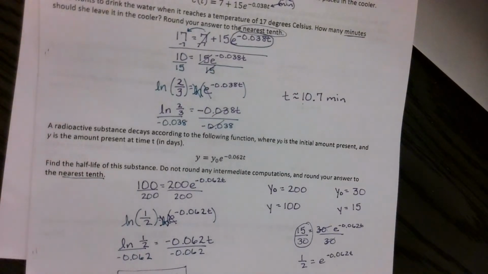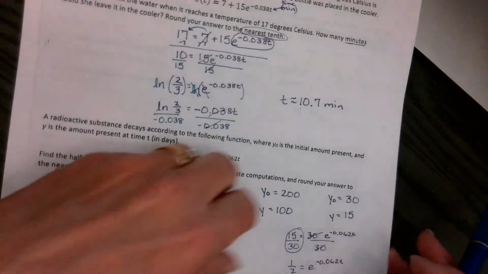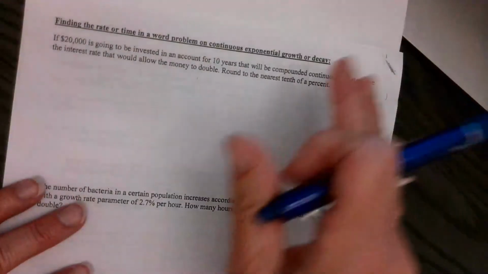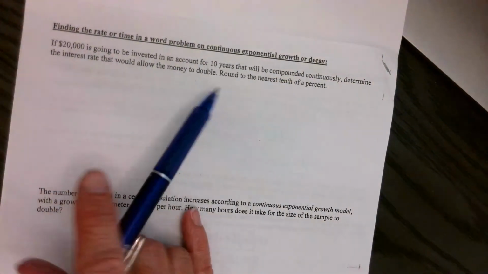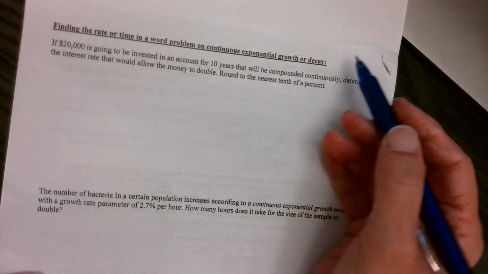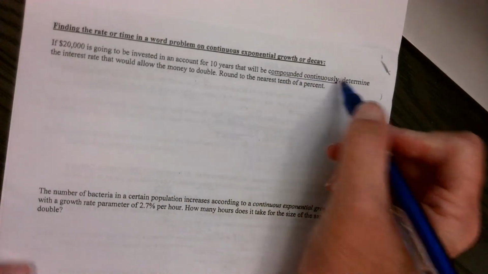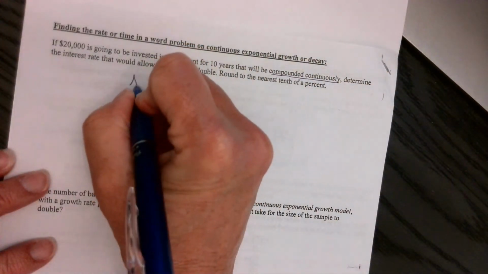Again, when you're trying to find the half-life, you're trying to find the time that the mass gets cut in half, the initial amount. All right, so this one right here. Okay, we are back to compounded continuously. So our formula is this.